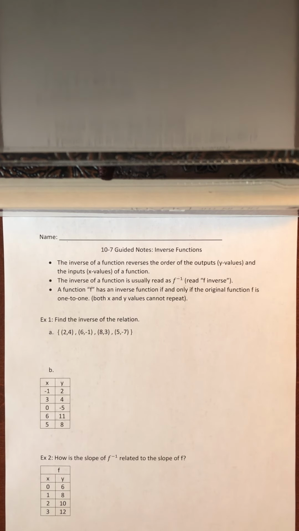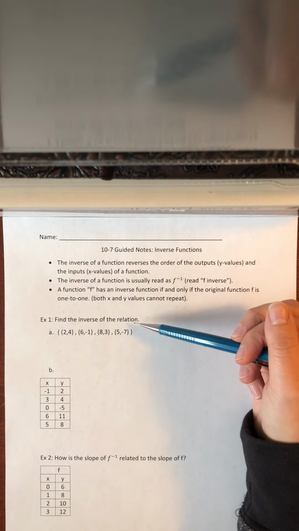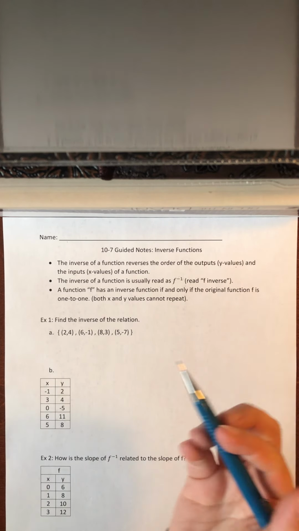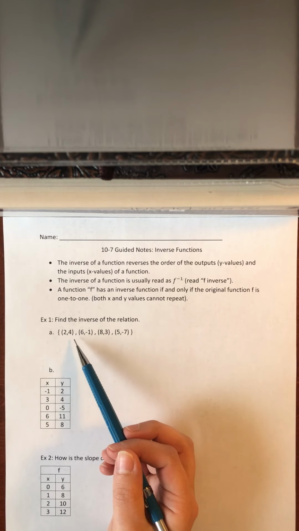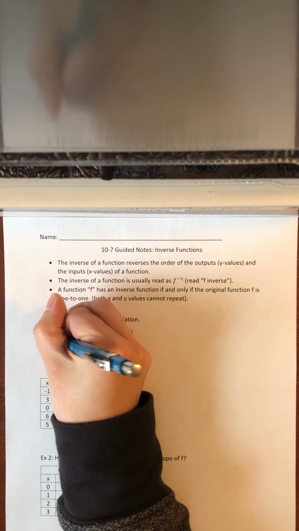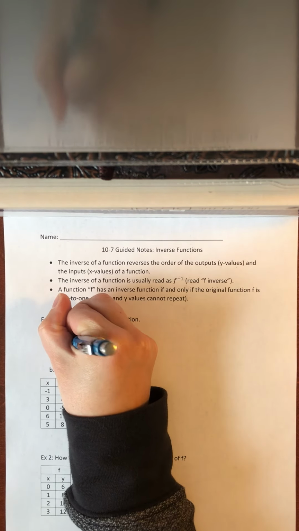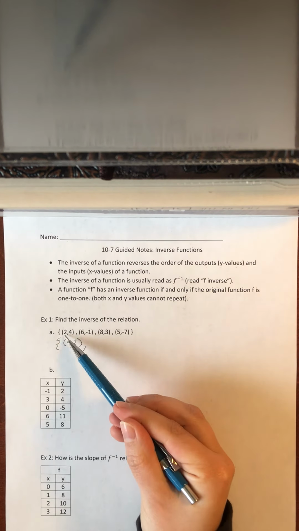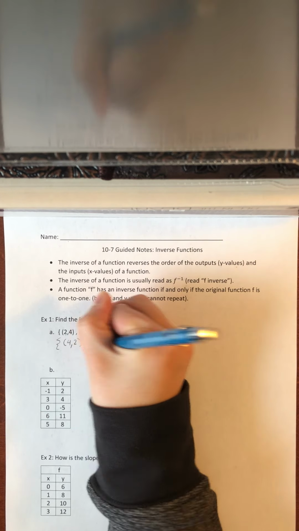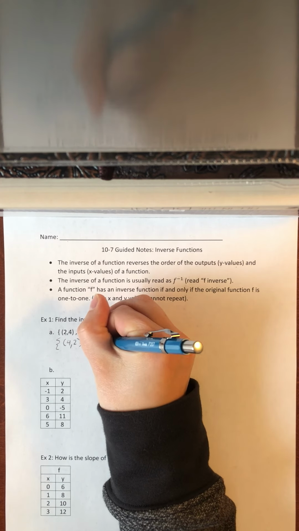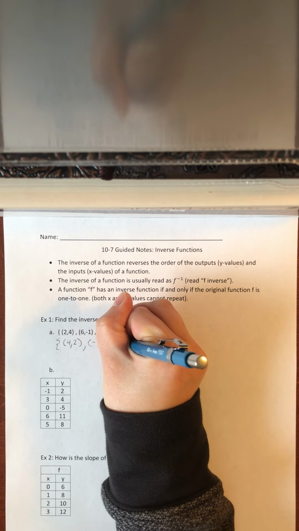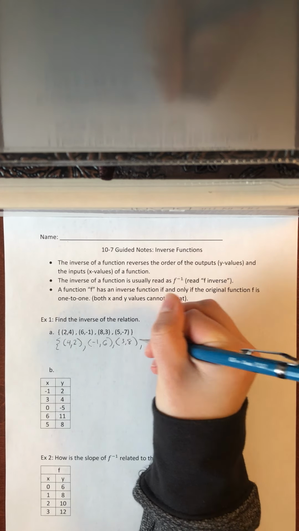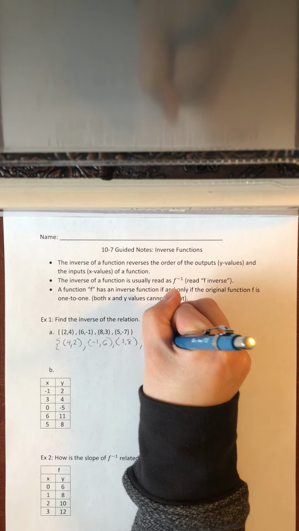Okay, so for this first example, it says to find the inverse of the relation. So all you have to do for this is remember, your x values become your y values, and your y values become your x values. So you just have to flip all of the coordinate points. The coordinate point 2, 4 now becomes 4, 2. This coordinate point 6, -1 now becomes -1, 6. This one 8, 3 becomes 3, 8. This one 5, -7 becomes -7, 5.